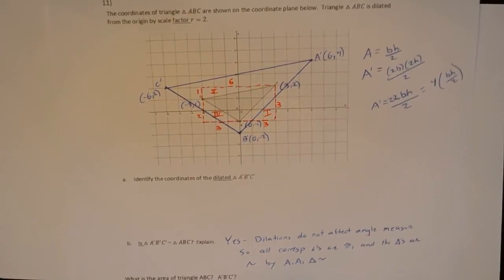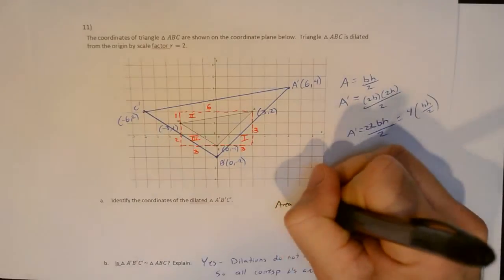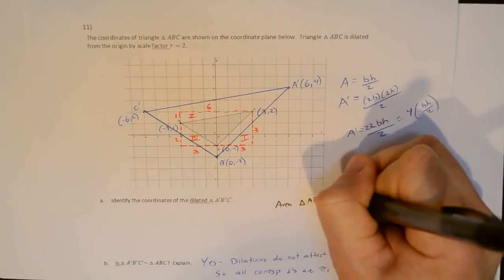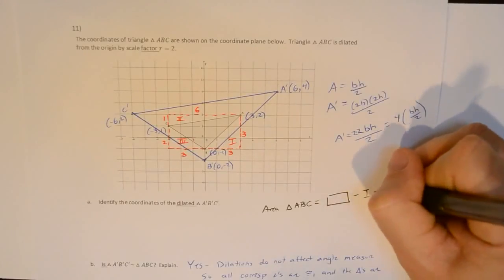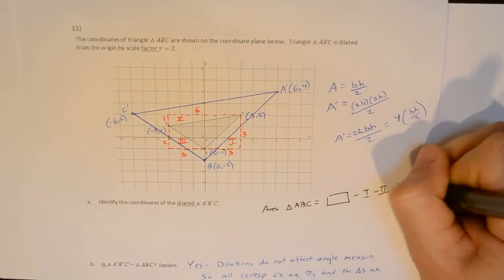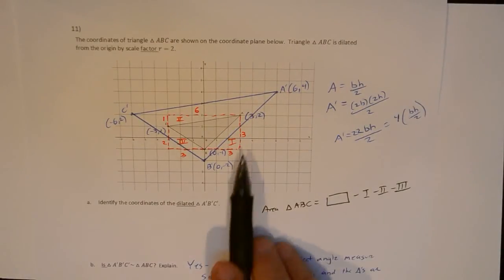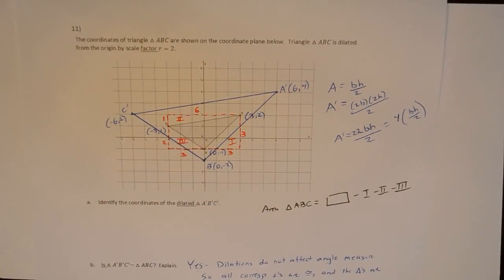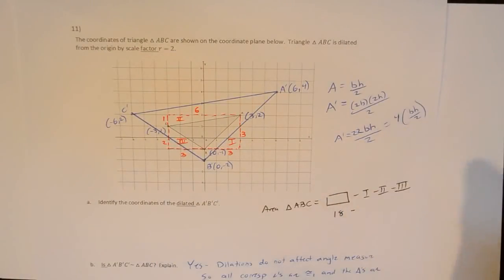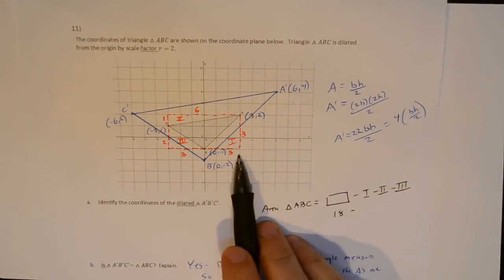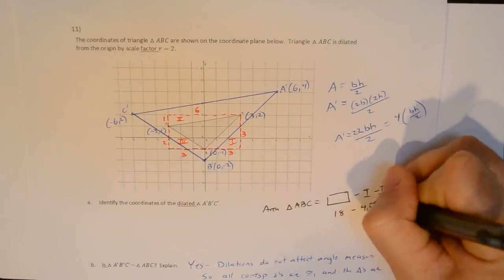So the area of triangle ABC, right? The area of triangle ABC is equal to the rectangle minus triangle 1 minus triangle 2 minus triangle 3. Right? I'm just doing the area of the rectangle, and I'm going to take out these 3 triangles that I don't want. Alright, so the rectangle is 6 by 3, that's 18, minus triangle 1 is 3 times 3, which is 9, divided by 2. That's 4.5.